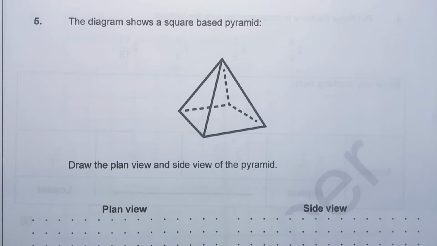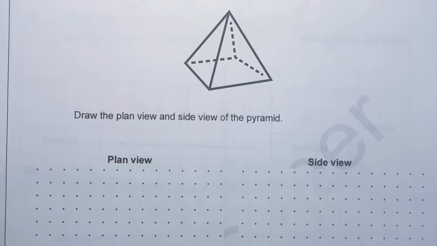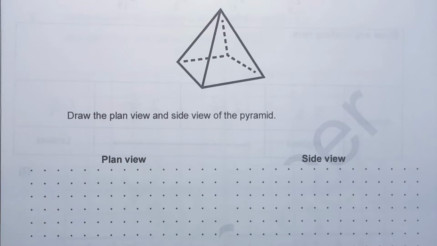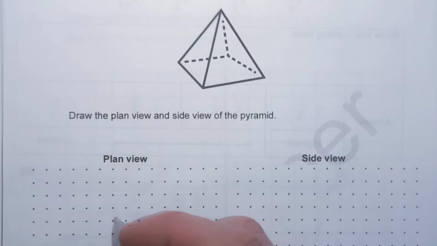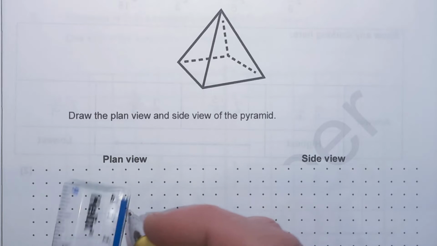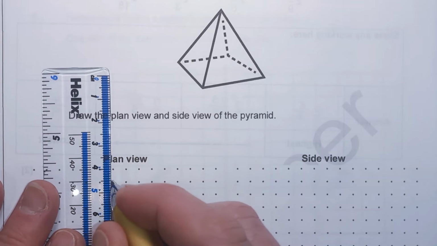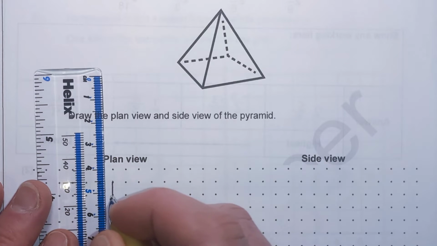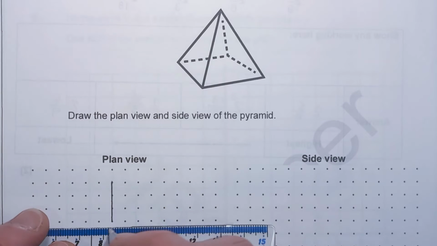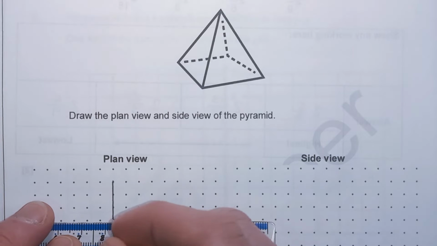Question 5. The diagram shows a square-based pyramid. Draw the plan view and side view of the pyramid. And we've got some dotted grid paper below. It's a square-based pyramid, so we can just draw a square. We haven't got a scale or anything, so I'm just going to do 3 squares down, 3 squares across.